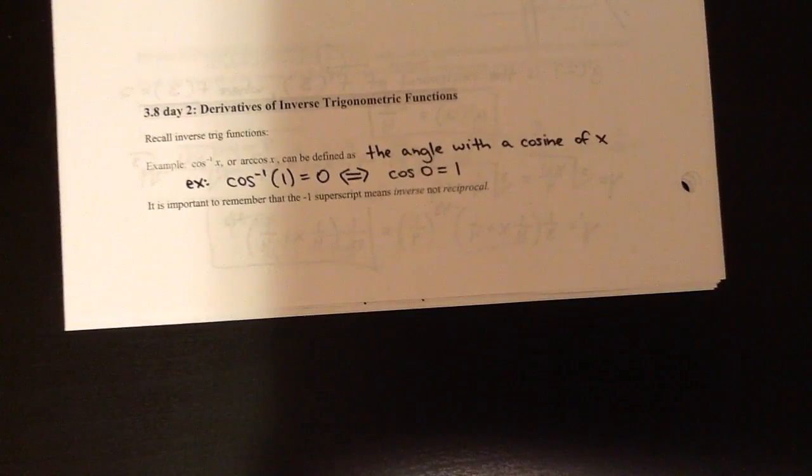One quick note here that I've got on the bottom, very important to remember: that little superscript means inverse. It does not mean the reciprocal. Like x to the negative first is 1 over x. That's the reciprocal. Cosine with that negative first, it's not the negative first power. It represents the inverse. Just like f to the negative first in function notation represents the inverse.